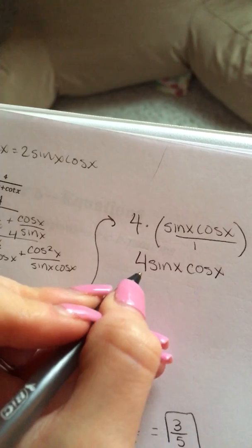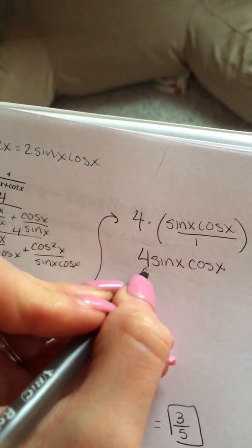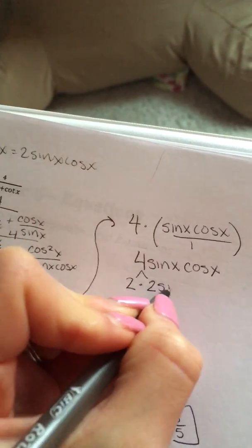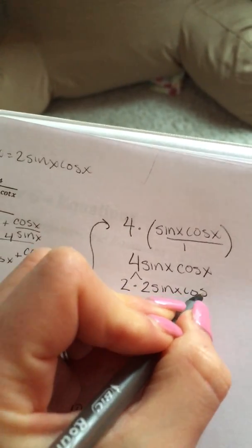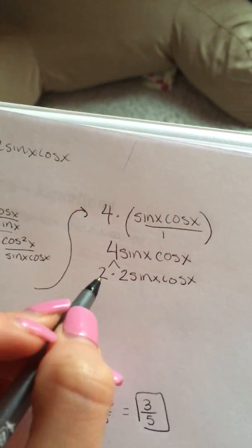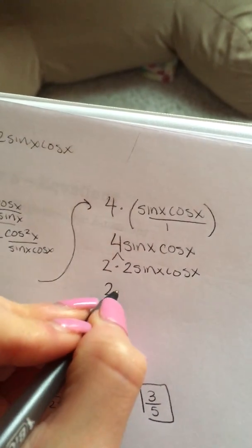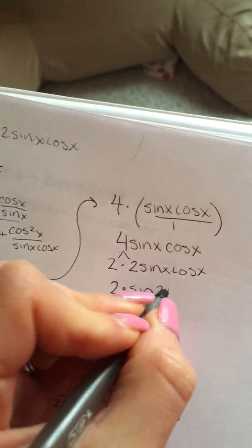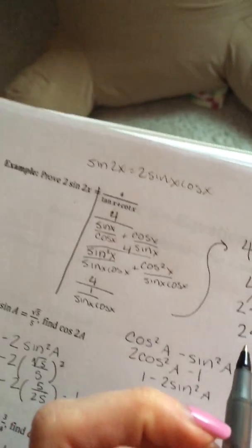So we're going to get a little fancy here, and I'm going to break apart this 4. I'm going to say 2 times 2 sine of x cosine of x. Totally legal. You can completely do that as long as the math works. And then I have 2 times sine 2x, which is what I started with.